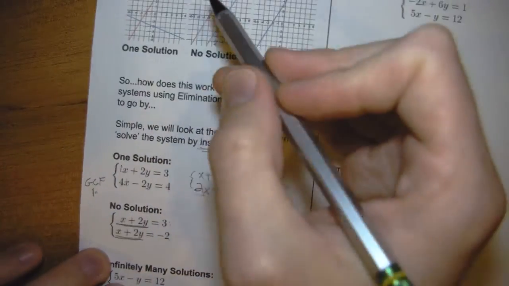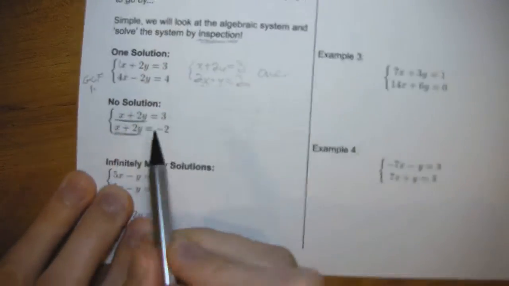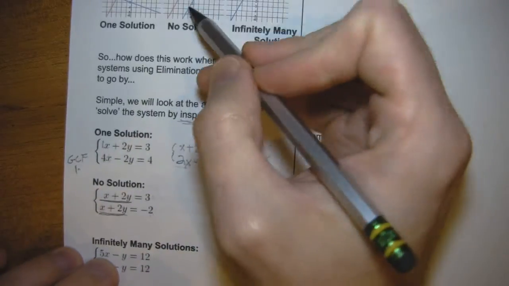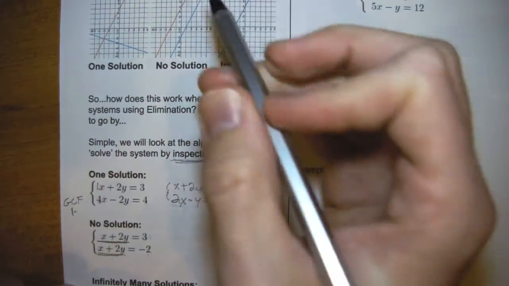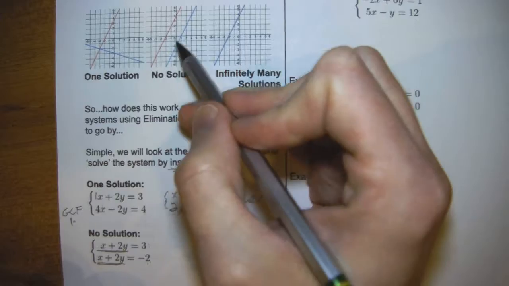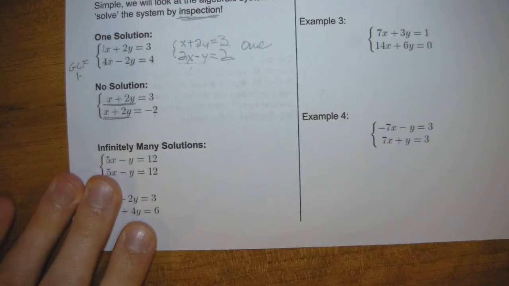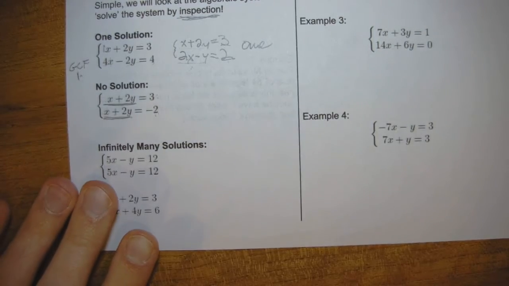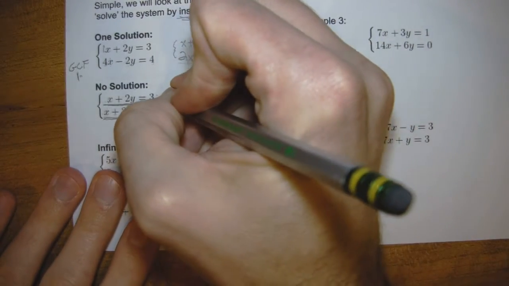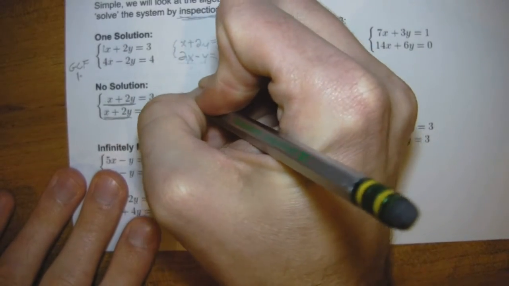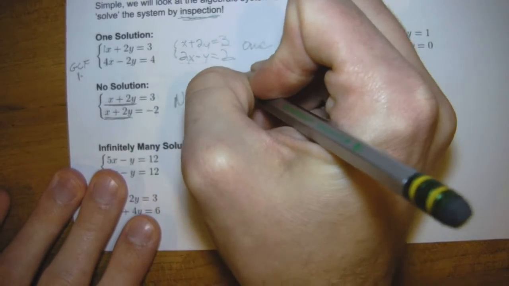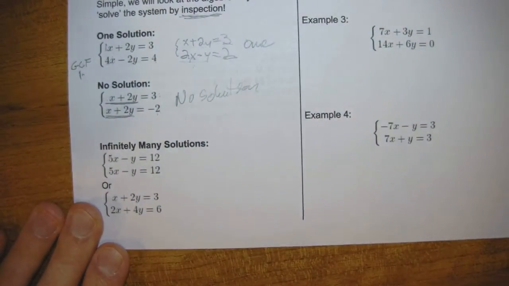With the x and the y, we'd end up with slopes that are the same, but our intercepts would end up different, just like they are here. Notice slopes are the same, but intercepts are different. If my left side is the same, but my right sides end up being different, sorry, we're going to have a problem here. This would be no solution.